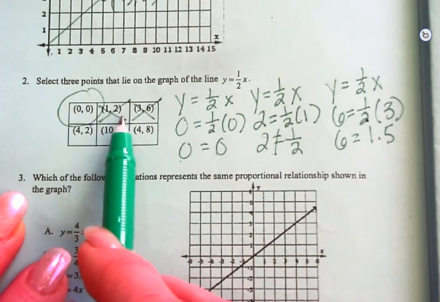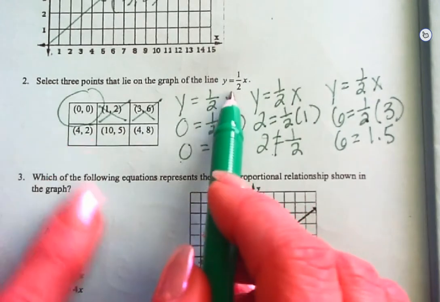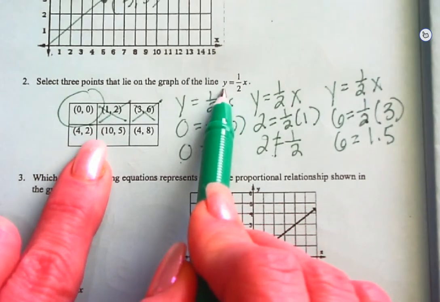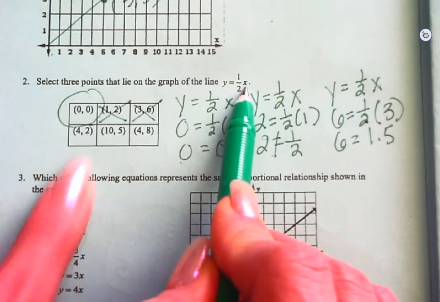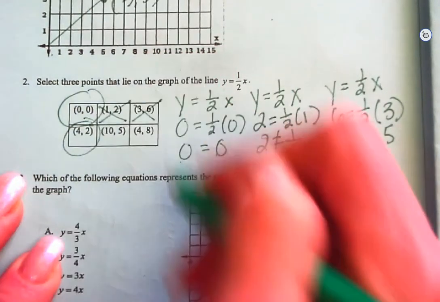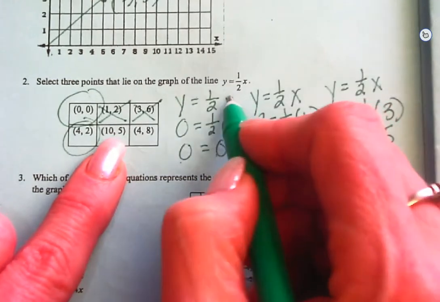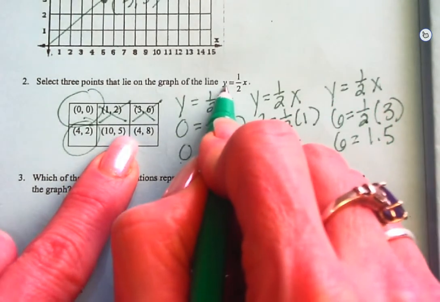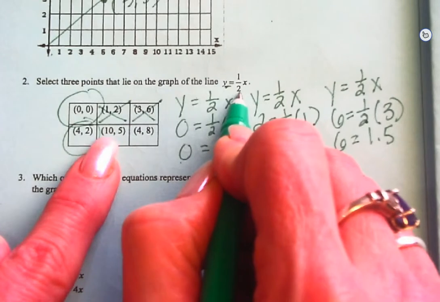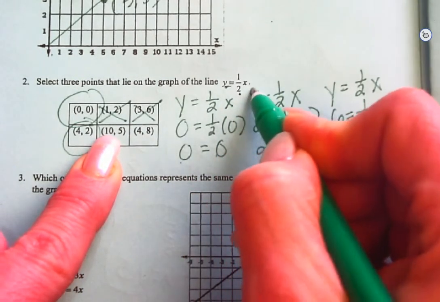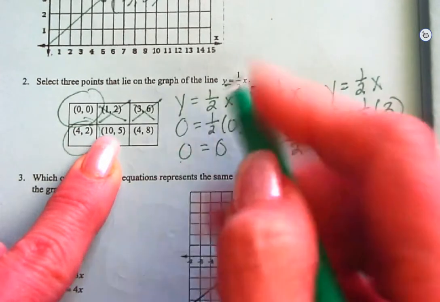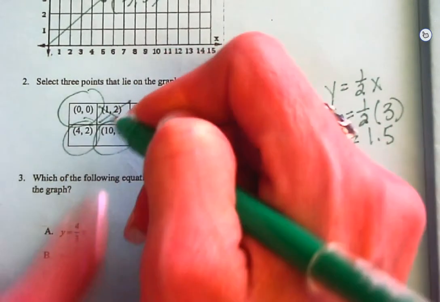I can just think about this and use some common sense. Y, which is 2, is 2 half of 4? Yes, 2 is half of 4, so this one works. Okay? Is 5, see the y value, half of 10? What's half of 10? 5, so this one works.